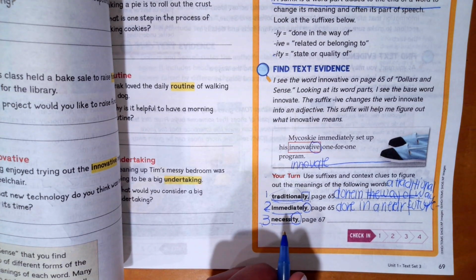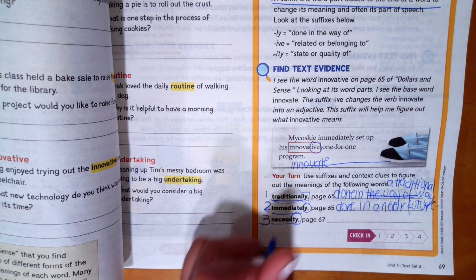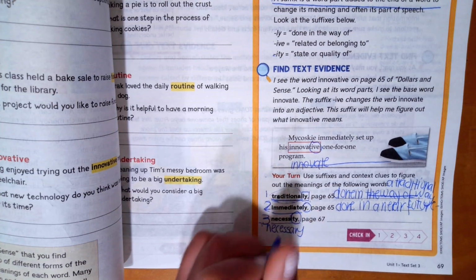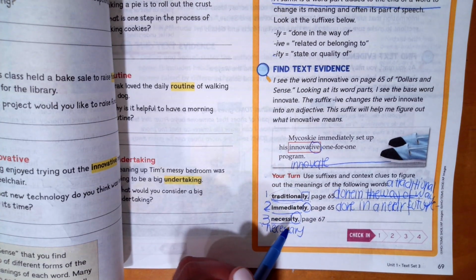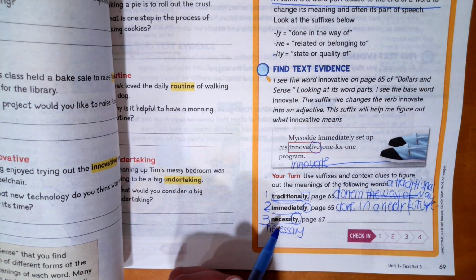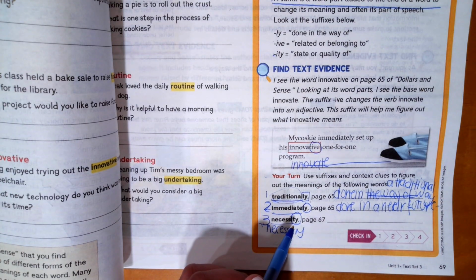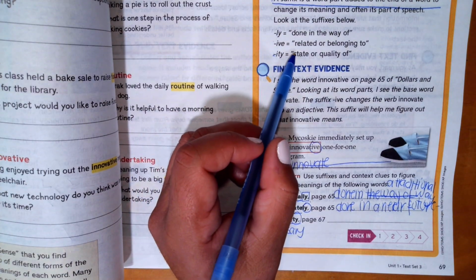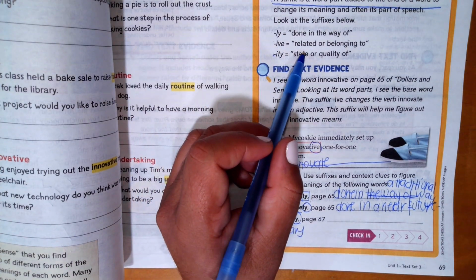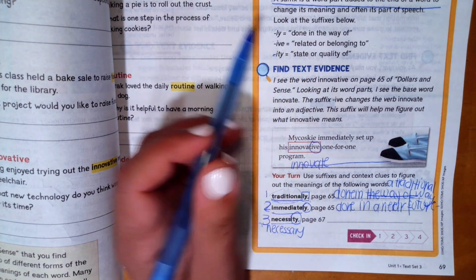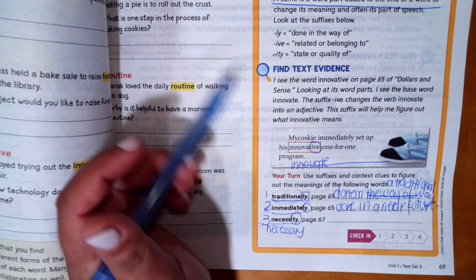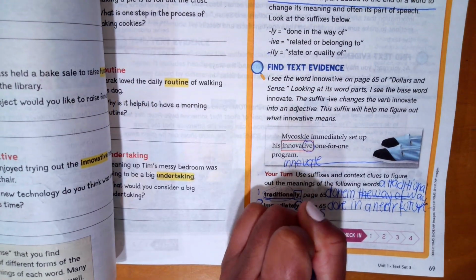The original word is necessary. So I'm going to write that down so I won't forget. But the moment we added that ity, it changes it to the state or quality of being something that people need right away. That is a necessity.